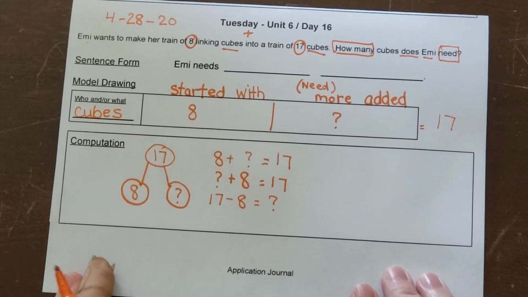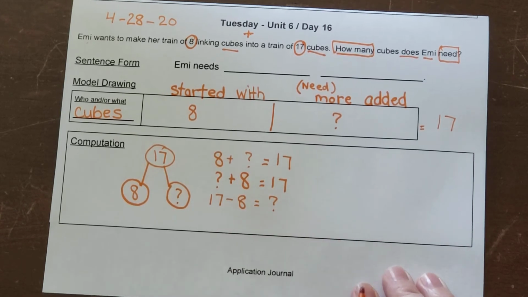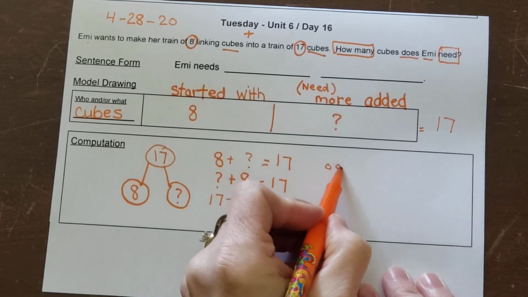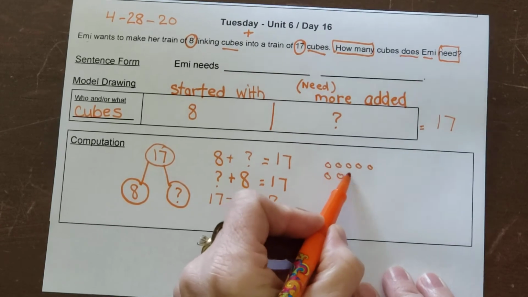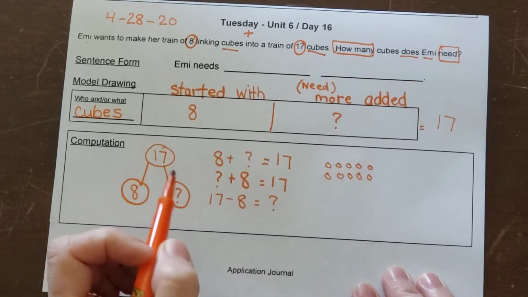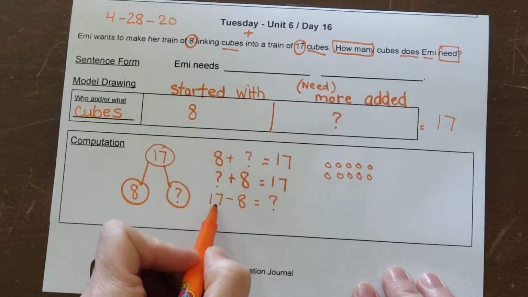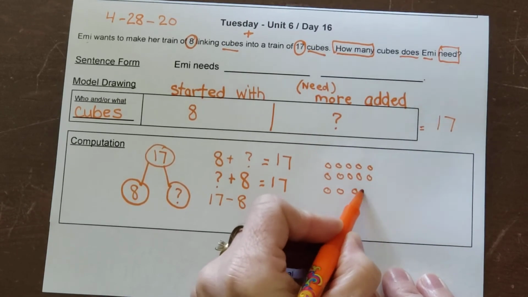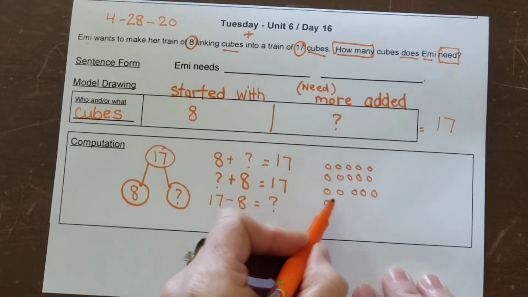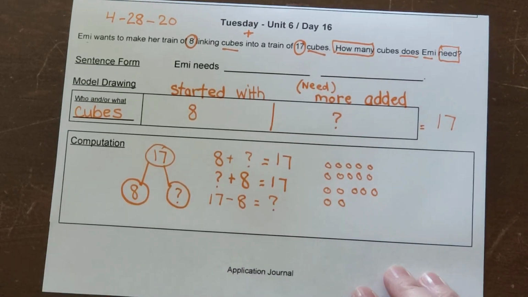Super. So let's go over here and draw a picture. What would our picture have? How many cubes in our train? 17. So 1, 2, 3, 4, 5, 6, 7, 8, 9, 10. We made that 10 frame, and we still have 7 more. So 10, 11, 12, 13, 14, 15, 16, 17. I'll give you a second to finish drawing that.